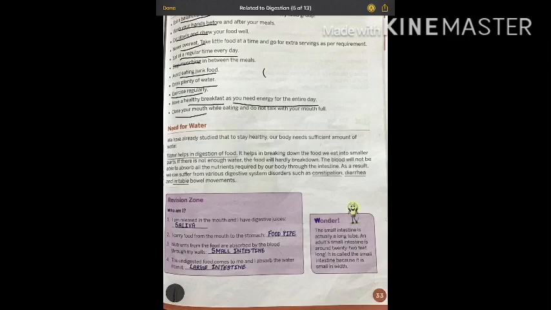Close your mouth while eating. Do not talk while eating. That is a very bad habit. Don't talk while eating, otherwise the food may go into your windpipe and choke it, and you can have coughing, and that is not good.